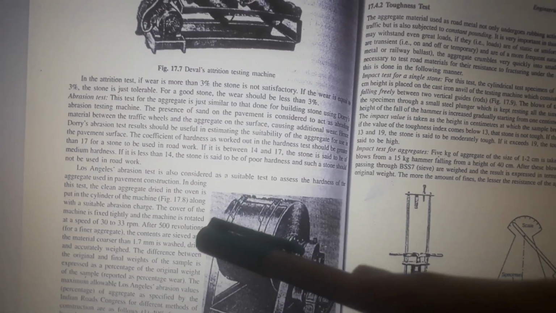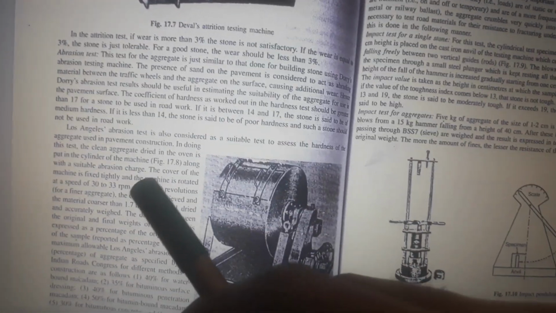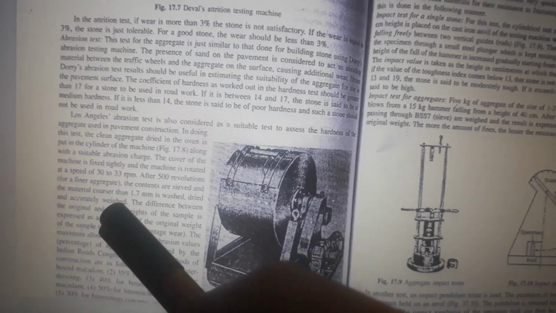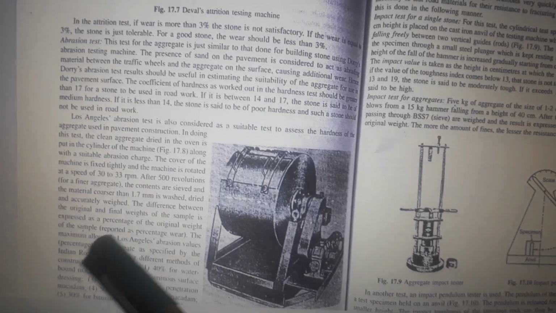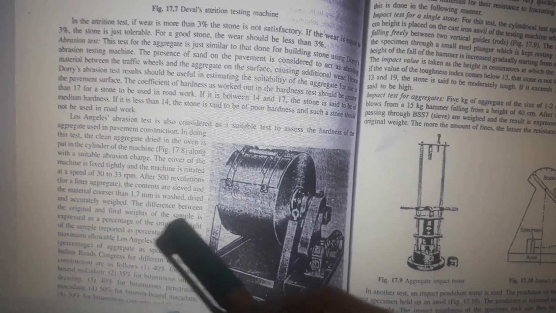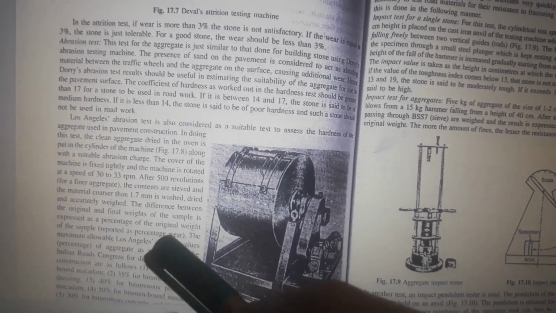After 500 revolutions for a fine aggregate, the contents are sealed and the material coarser than 1.7 mm is washed, dried and accurately weighed. The difference between the original and final weights of the sample is expressed as a percentage of the original weight of the sample, reported as percentage wear.